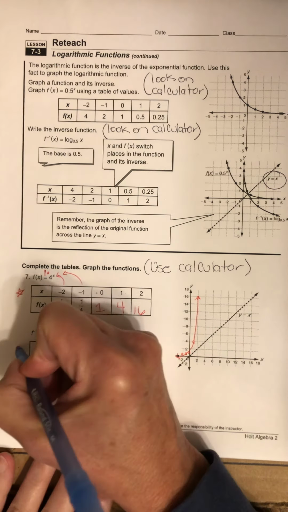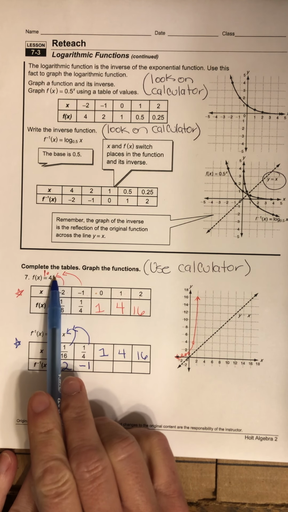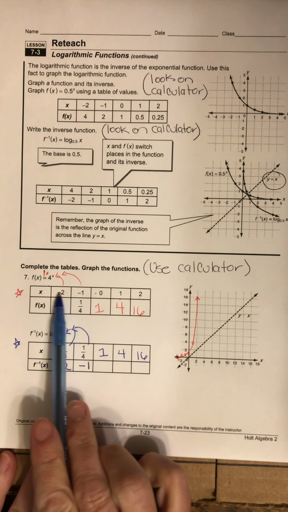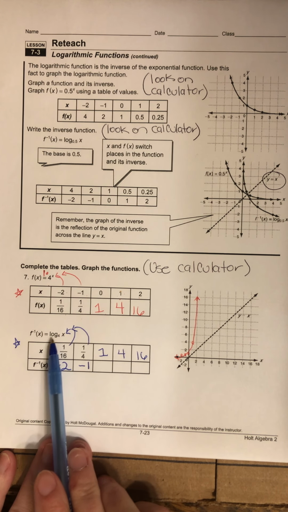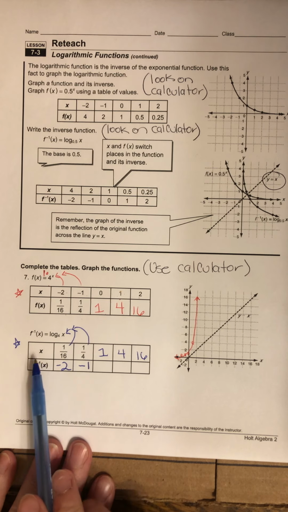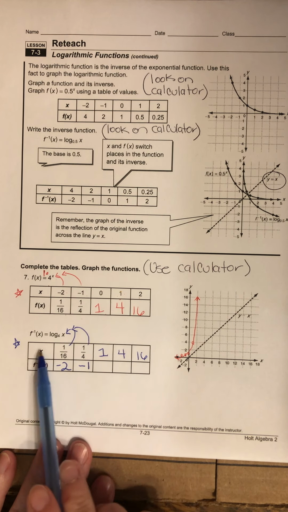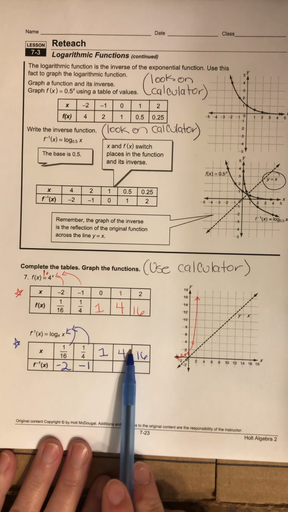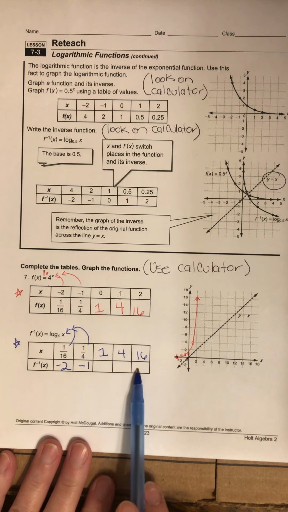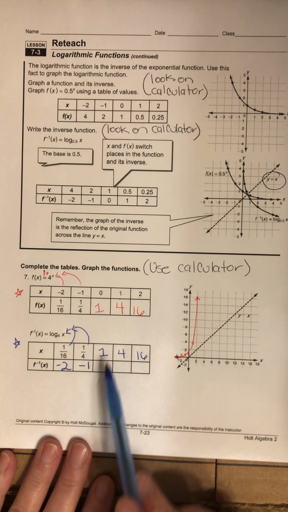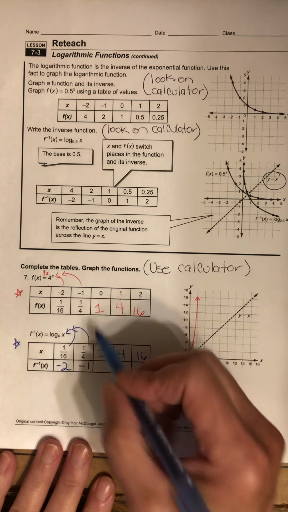Remember, these are inverse functions, so for my 4 to the x, my exponential function, here's my x's, here's my y's, and because log base 4 of x is the inverse, we are switching the x and the y's. So I took all my y's and made them x's. Now, all I have to do is look above in my chart, and I can just flip the points. So instead of 0, 1, I have 1, 0.